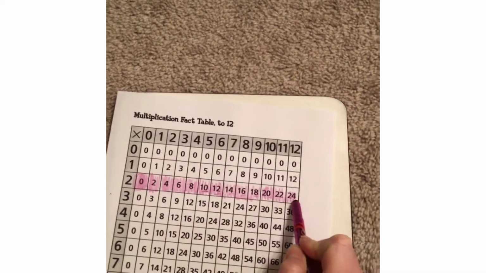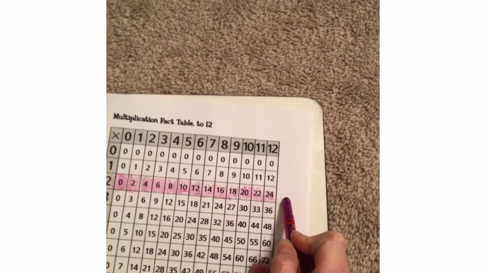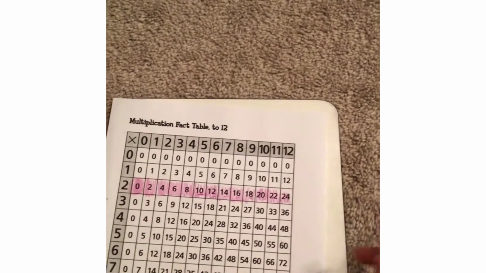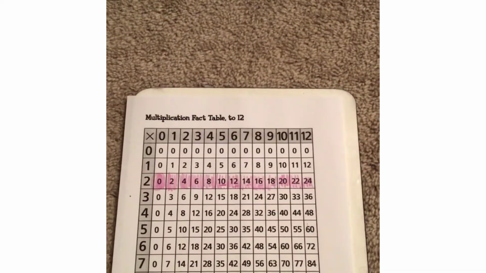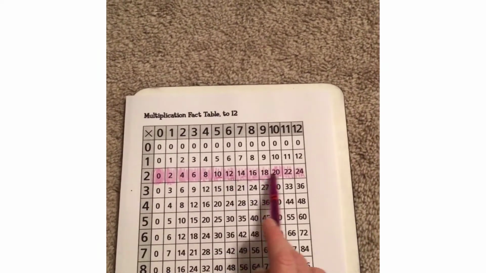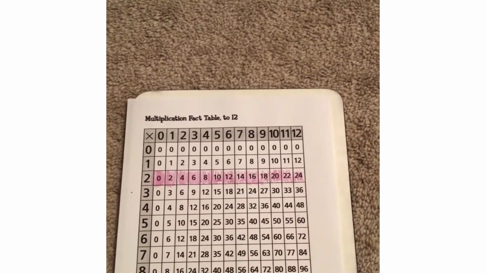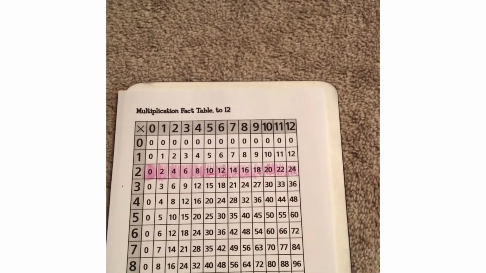So I can predict that the next number in the pattern would have a 6, and it keeps on going. Something else I notice about this pattern is that all of these numbers are even. Did you notice that? I bet you did.